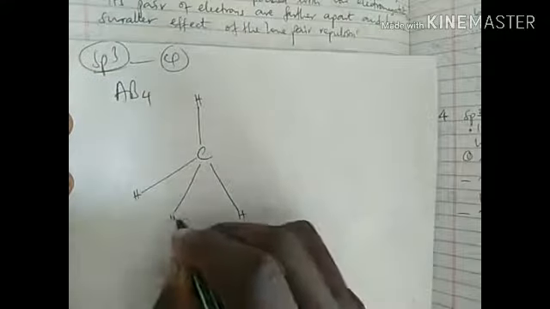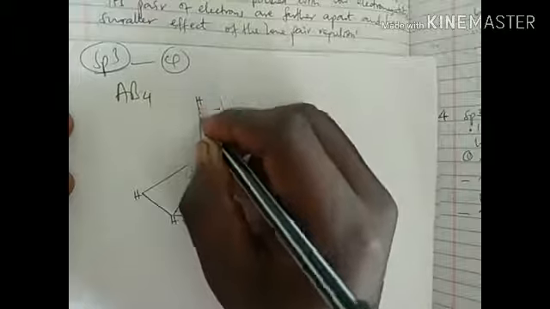Kwa shape in the absence of a lone pair utaikuta iko tetrahedral, ambayo ina exist as carbon, then hydrogen. So tetrahedral appears like this.